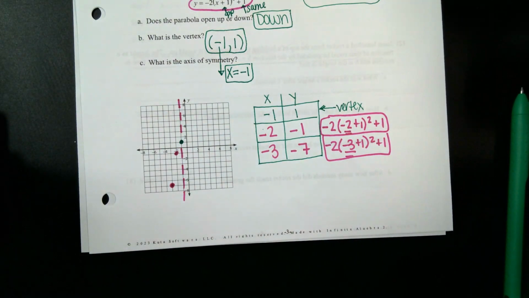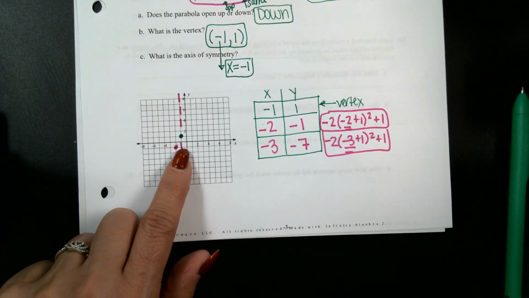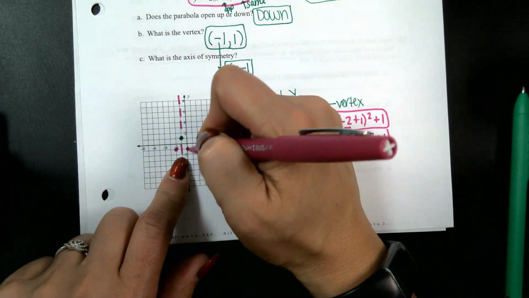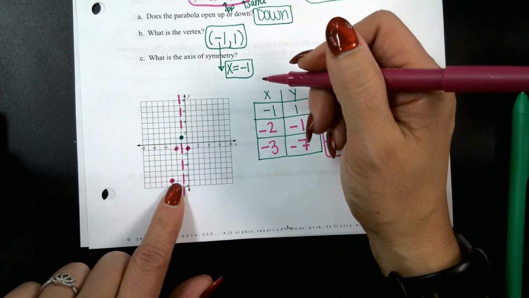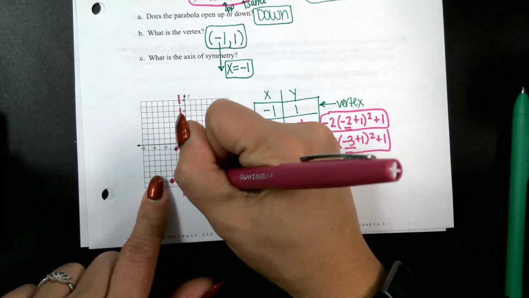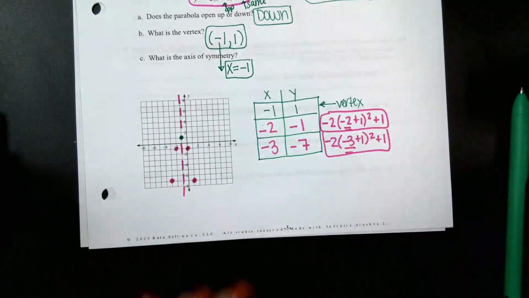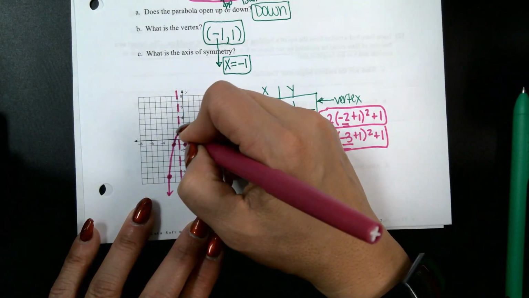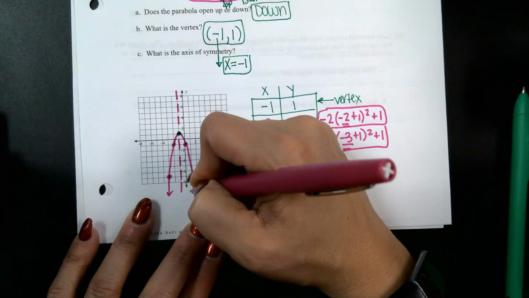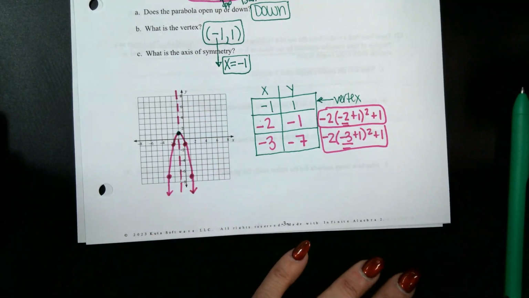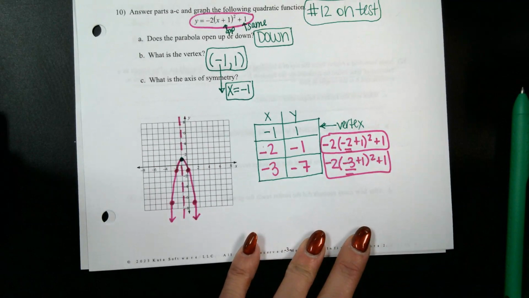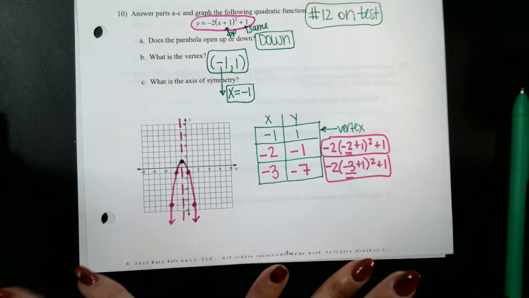And hopefully by now we all know how to mirror our points. This one right here is 1 to the left of the axis. So start at the axis and count 1 to the right. And then this one down here is 2 to the left. So I start at the axis and I count 2 to the right. And now you have the 5 points you need for your parabola. Okay, we good?